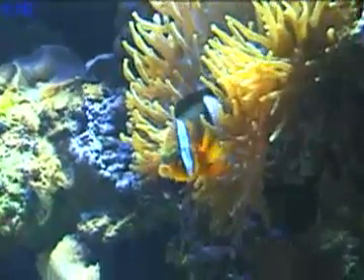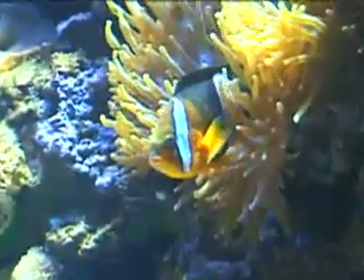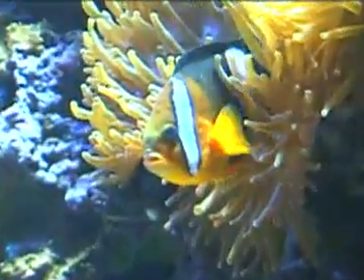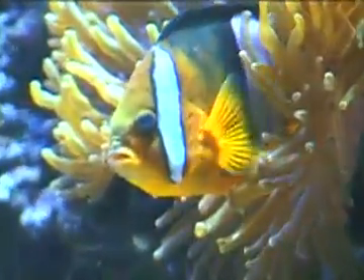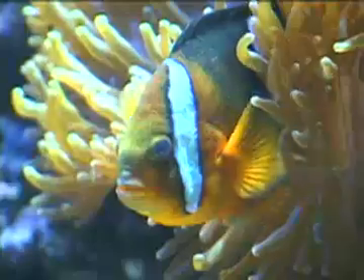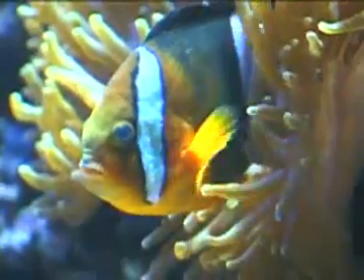At the same time, part of the role or niche of the clownfish in the community of coral reef organisms is to act as bait, luring other fish into the sea anemone's mouth where they can be stung and eaten.